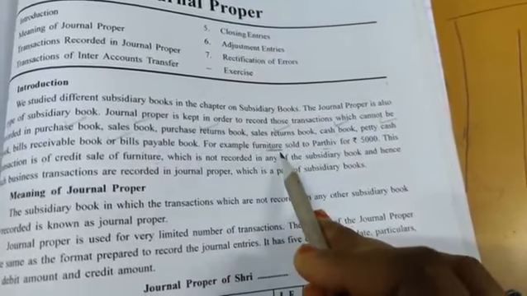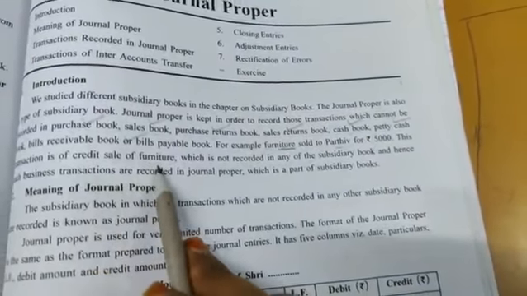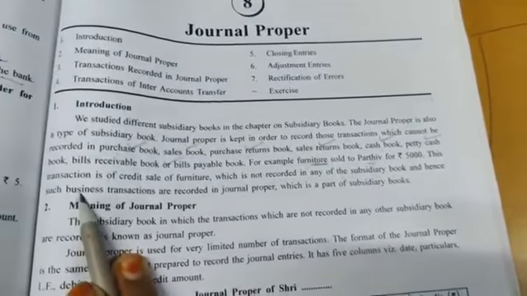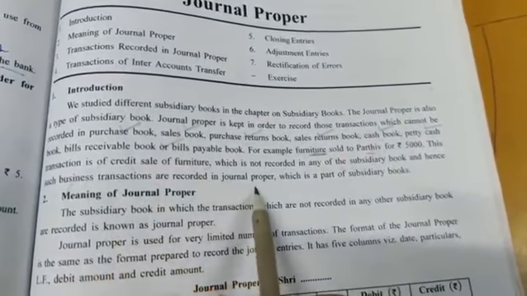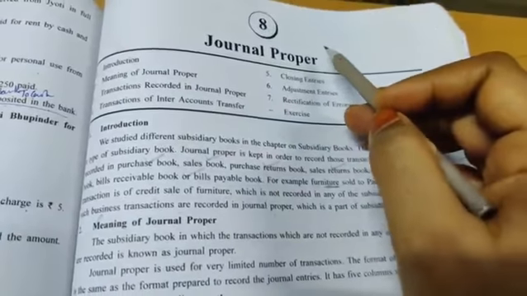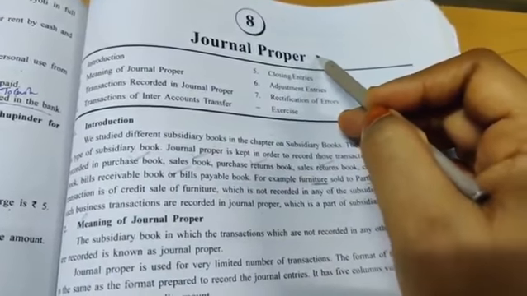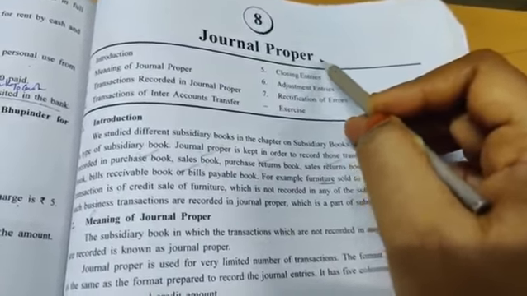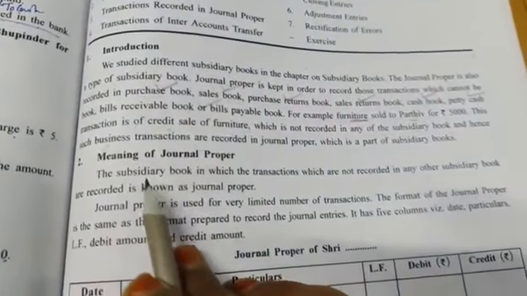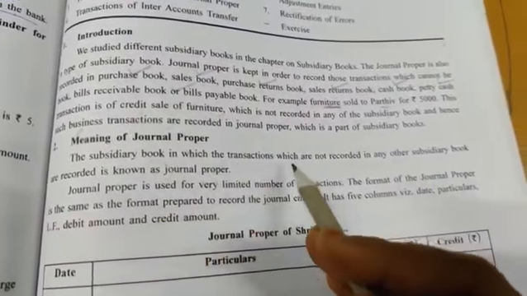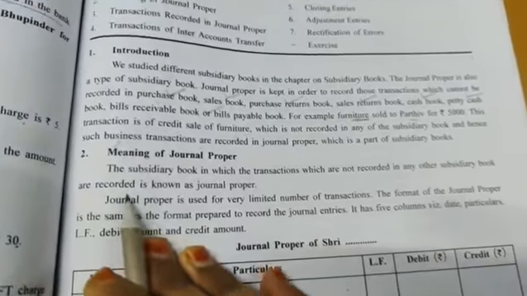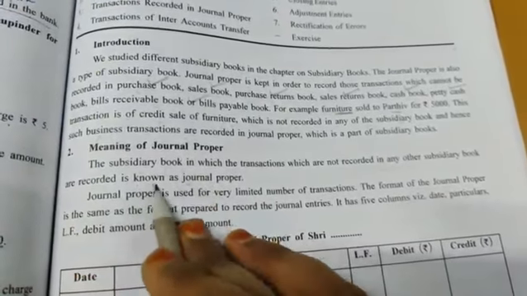So this particular transaction, which is a credit sale of furniture, is not recorded in any of the subsidiary books, and hence such business transactions are recorded in Journal Proper, which is a part of subsidiary book. Please remember that Journal Proper is not something separate from subsidiary book. It is a part of subsidiary book. Now we'll go to the meaning of Journal Proper. The subsidiary book in which the transactions which are not recorded in any other subsidiary book are recorded is known as Journal Proper.